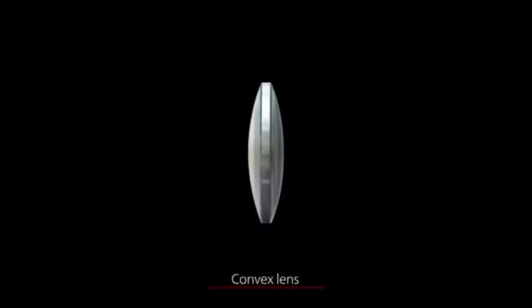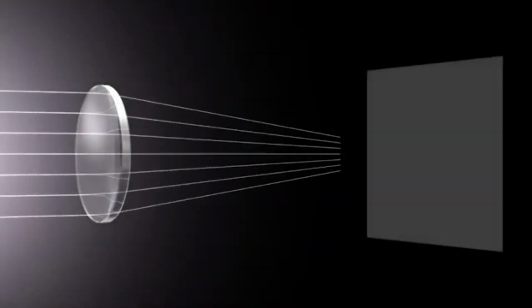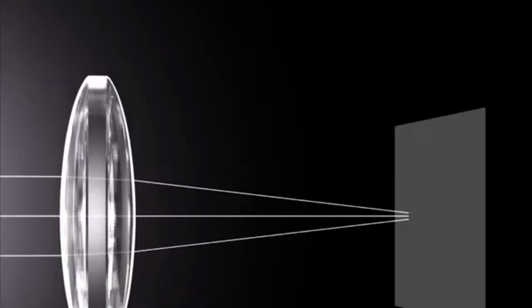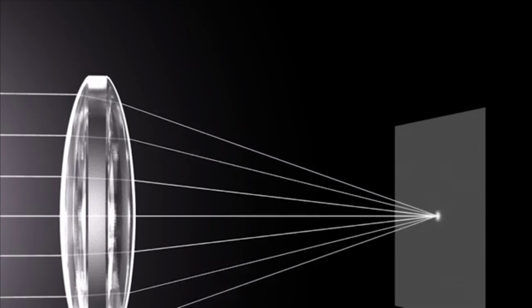Lenses that are thicker at the middle are called convex lenses. These lenses cause parallel light rays to converge to a single point, called the focal point. When light rays pass through the lens, they do not travel in straight lines, but rather bend slightly inward. This phenomenon is called refraction.